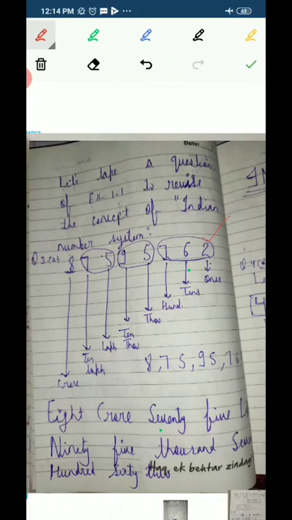As you know, we learned in the previous video that we start writing the place values from the last digit of the number, and here the last digit is 2. So 2 will have the place value ones, then 6 will have tens, then 7 will have hundreds, then 5 will have thousands, then 9 will have ten thousands, then the next 5 will have lakh, 7 will have ten lakh, and 8 will have crores. So we have written the place values: ones, tens, hundreds, thousands, ten thousands, lakh, ten lakh and crores.